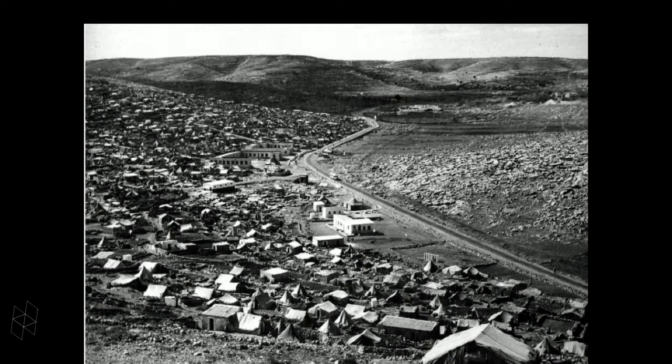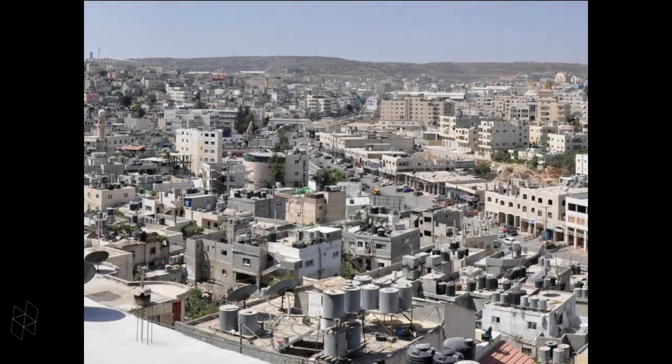But how does the refugee camp look after almost 70 years of exile? This is the refugee camp today. I think the work of my last years has been trying to fundamentally make sense of this gap between how we still think about refugee camps and what they actually are in reality.